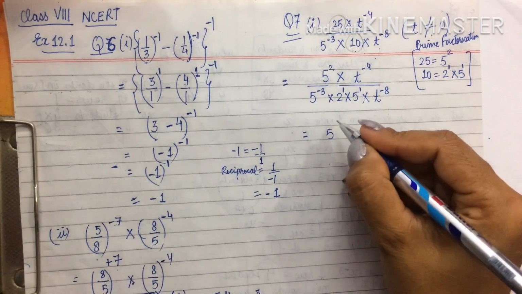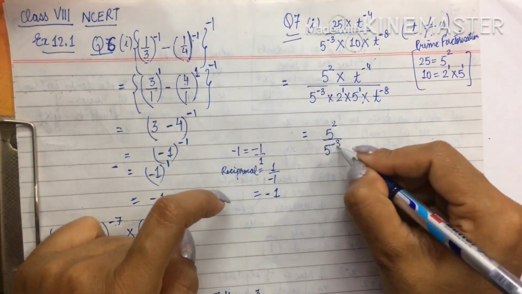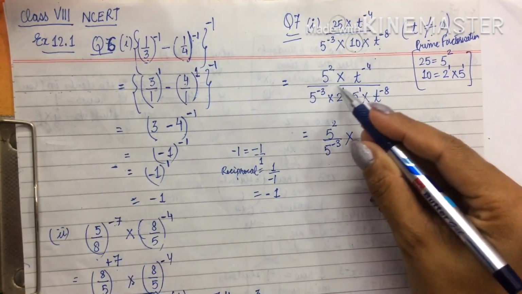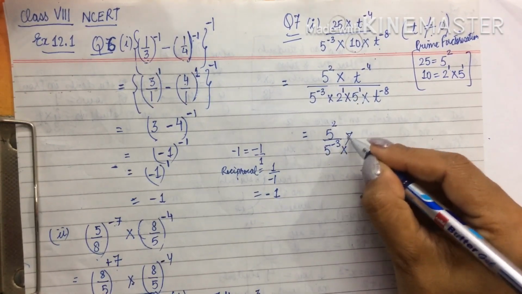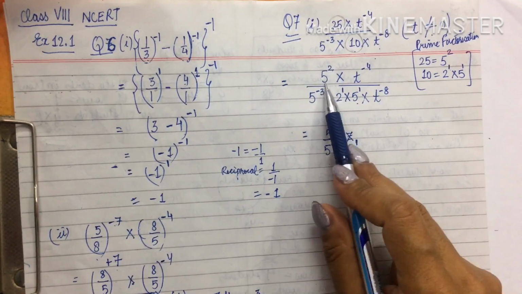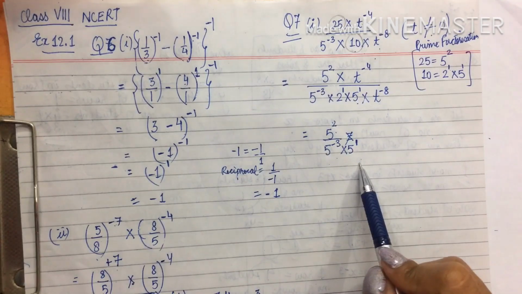So what do we have? 5 square over 5 raised to the power minus 3 into, okay, I missed this, I also have 5 raised to the power 1 in the denominator. So 5 raised to the power 2 in the numerator. In the denominator there are two terms with base 5.